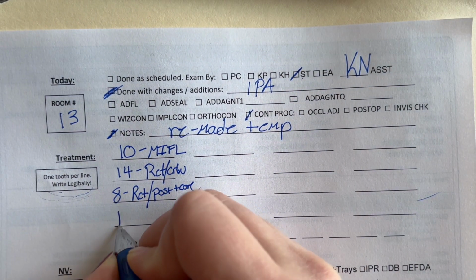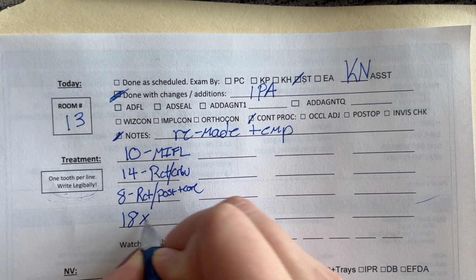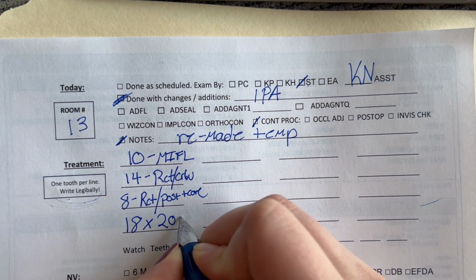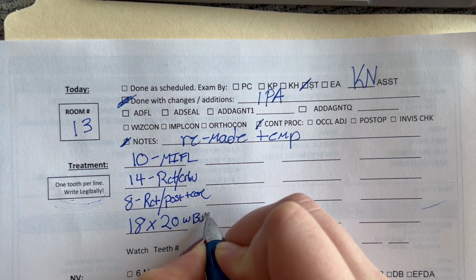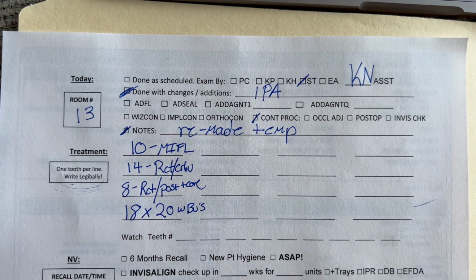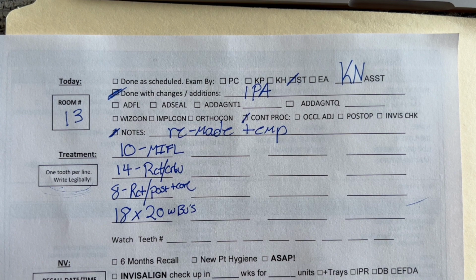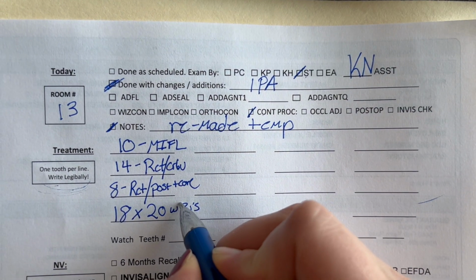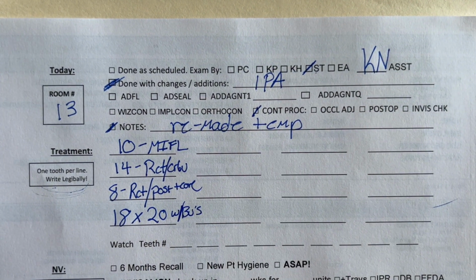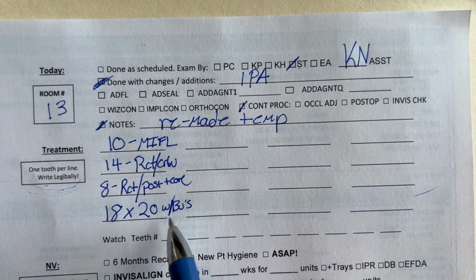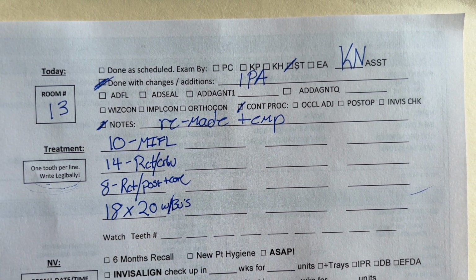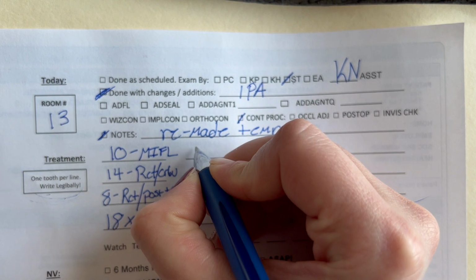All right, jumping into writing down what's needed for, let's say, a bridge from 18 to 20. We'll write down 18x20, assuming that there is not a tooth there. And we'll always write with buildups, unless your doctor says otherwise. Do not forget to write down with buildups. Now, let's say that the tooth is severely decayed and it needs extracted and it hasn't been extracted already.